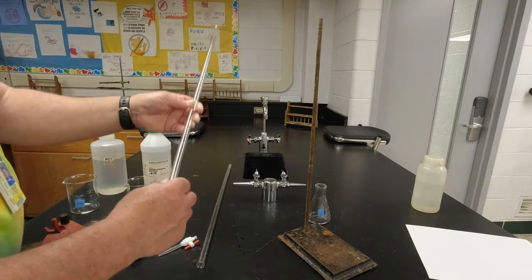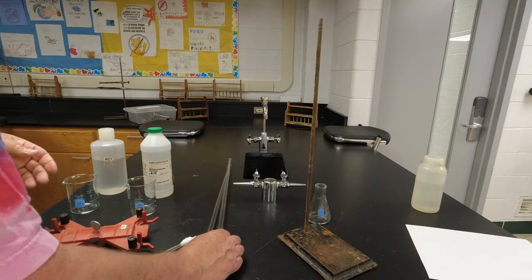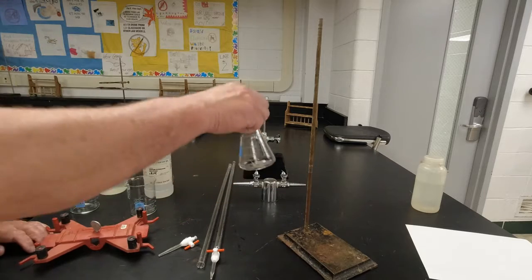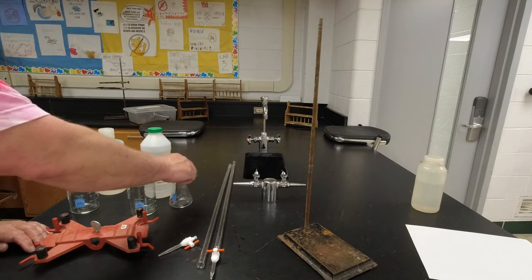All right, so I'm going to assemble these things now. Oh, and we need an Erlenmeyer flask to do our neutralization in.